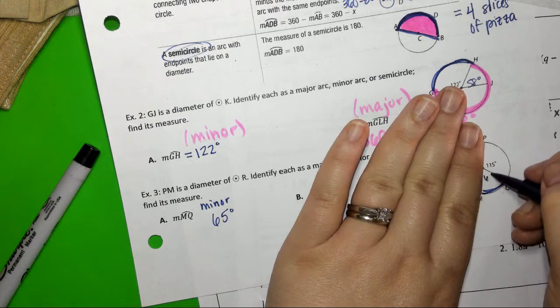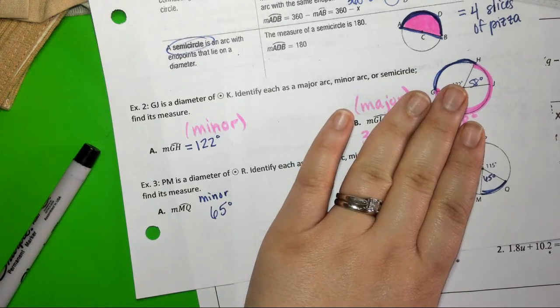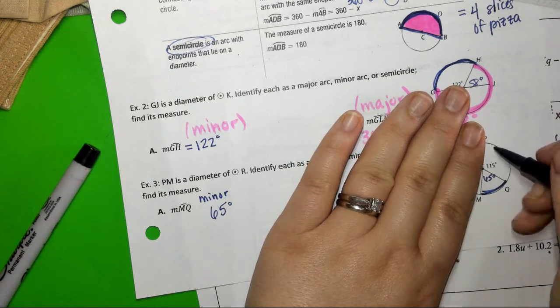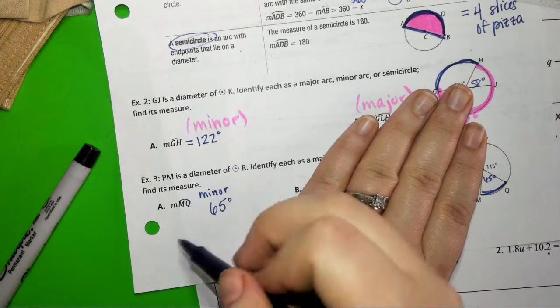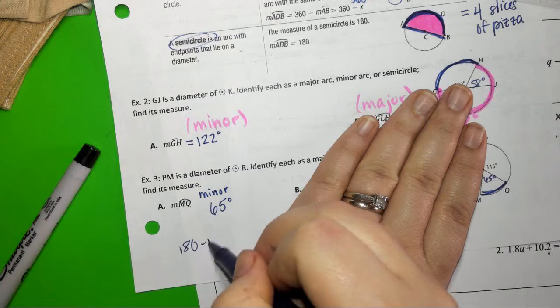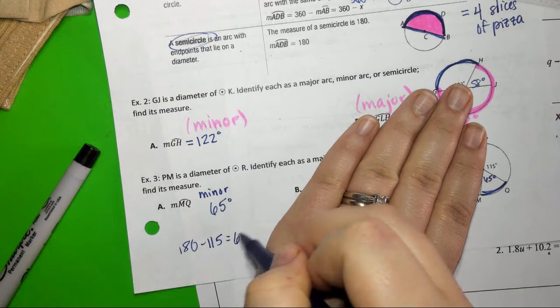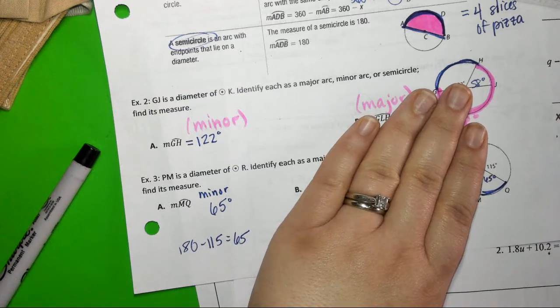Okay, perfect. So you realize this is a semicircle. We've got half a circle from here to here. So it's got to add up to 180. 180 minus 115 is 65. That is an easy way to do that. Good.